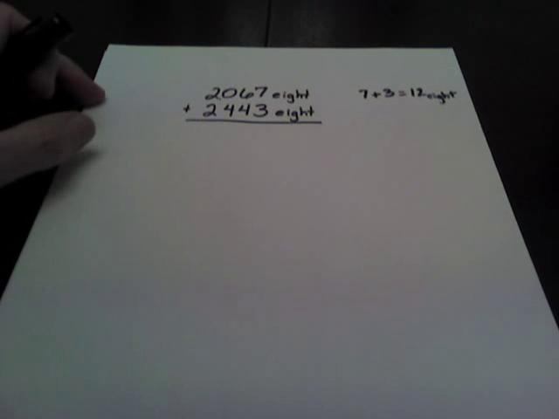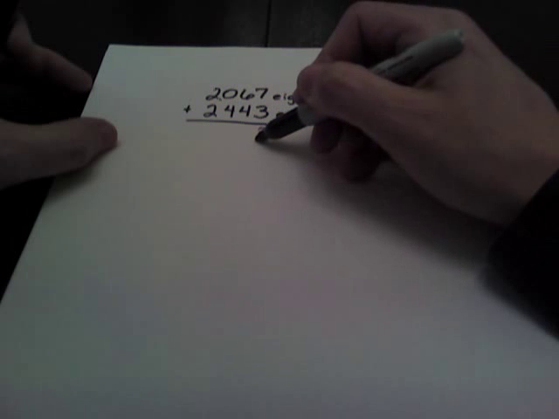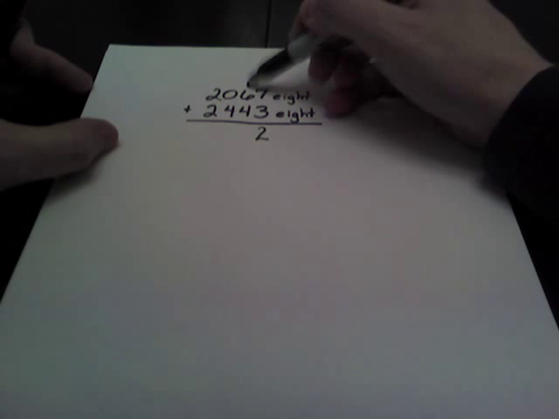In fact, if you take a look at the chart on page 211, you can see that in the leftmost column, if we add the number 7 to the number 3, which is in the top row, 7 plus 3 gives us 1, 2. So we will record the 2 and we will carry the 1, just like we do in base 10. And now we proceed to the next column.